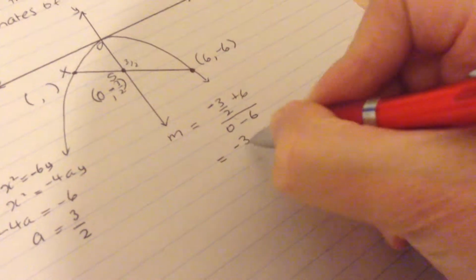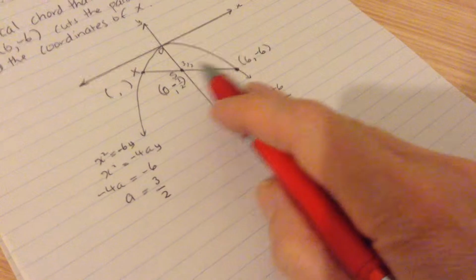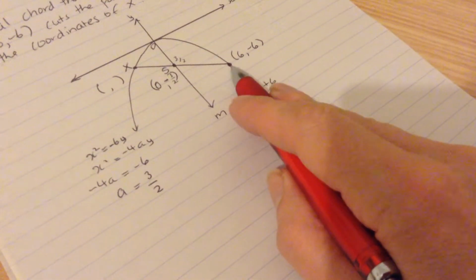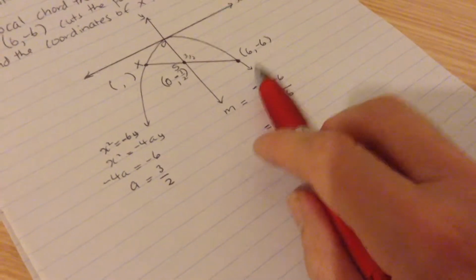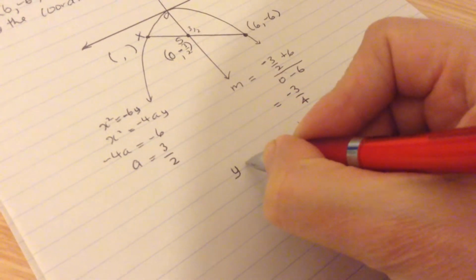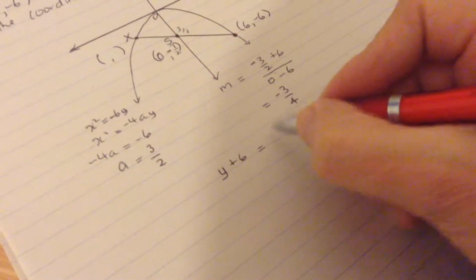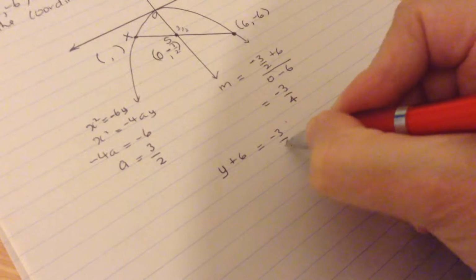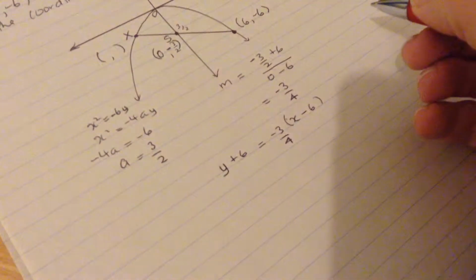So now we can find the equation of the line. I'm going to choose this point in my point gradient formula. I've got my gradient, I've got my point, so y minus y1, which is y plus 6, equals m, which is minus 3/4, outside of x minus x1, which is 6.